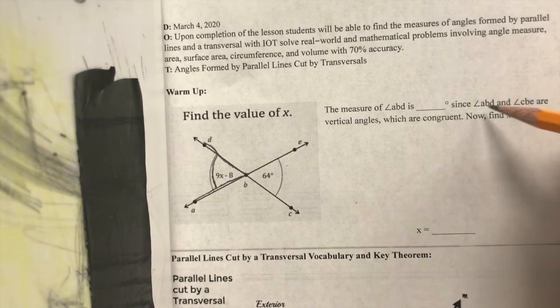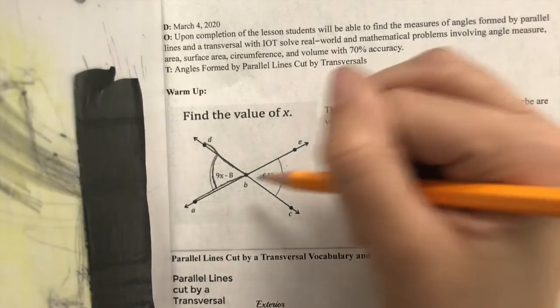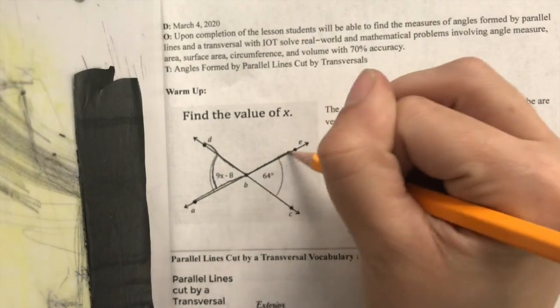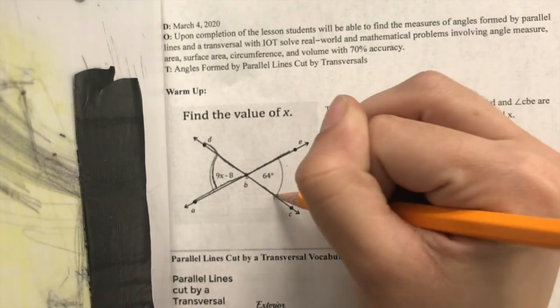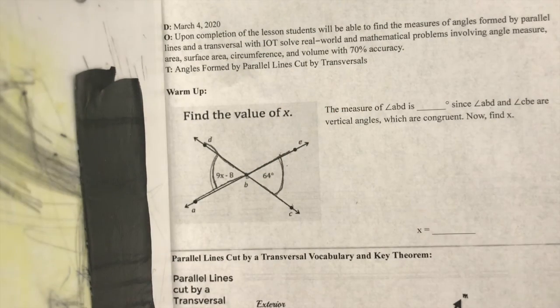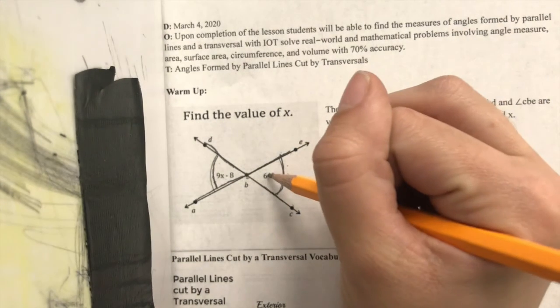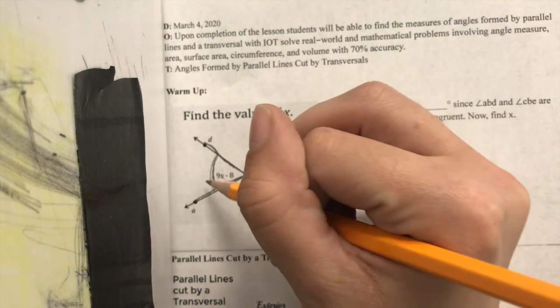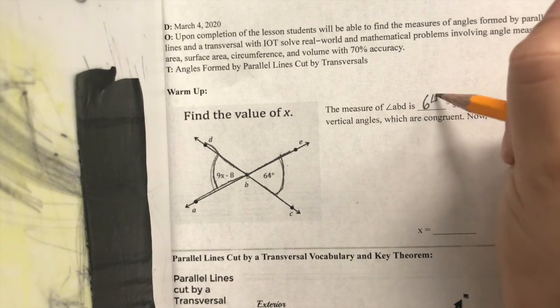is blank, since the measure of angle ABD and CBE, which is this one, since those angles are vertical angles, which are congruent. Now find x. So for vertical angles, if this is 64 degrees, this is also 64 degrees.